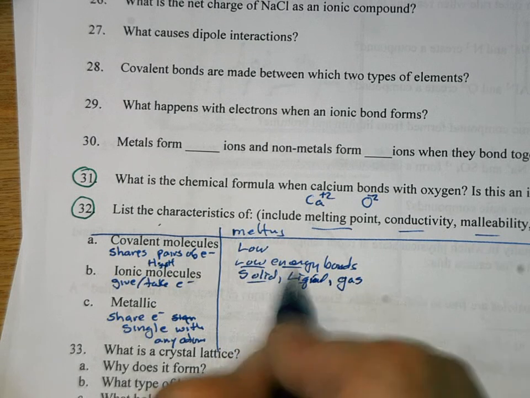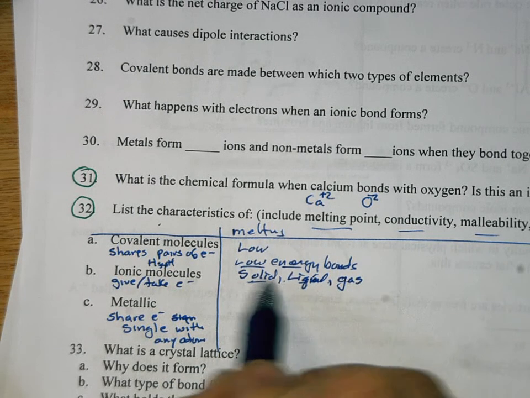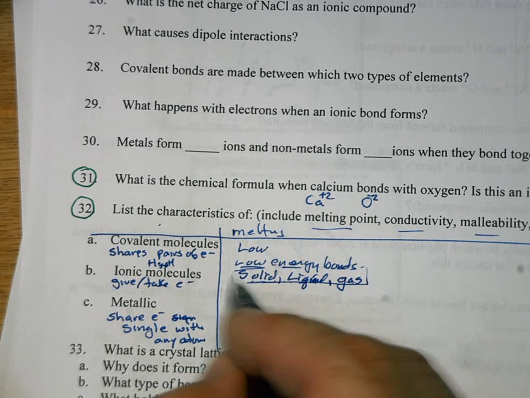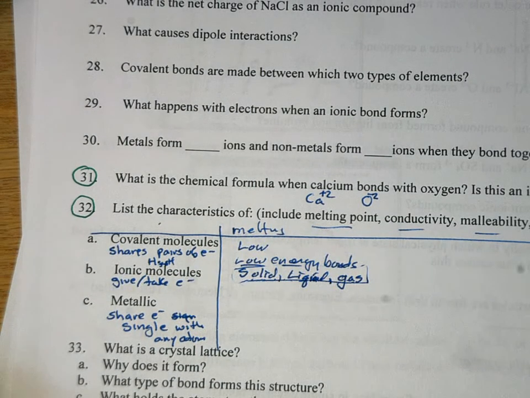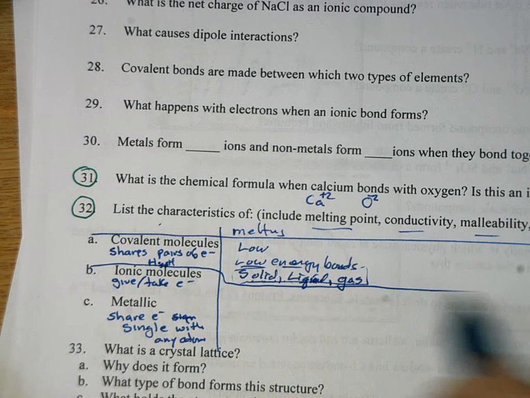It's real easy to break them apart, and because of that, they can exist very easily at room temperature as any one of these. I think there's a test question on that. You might want to really pay attention to that. Now that was for covalent.